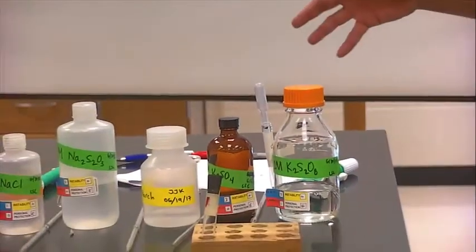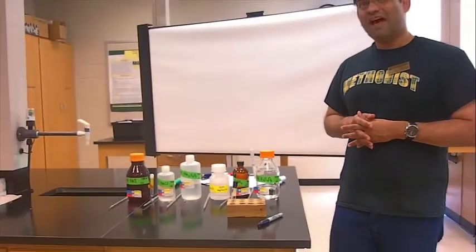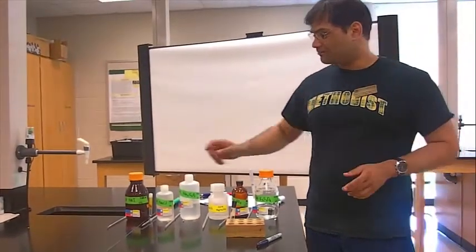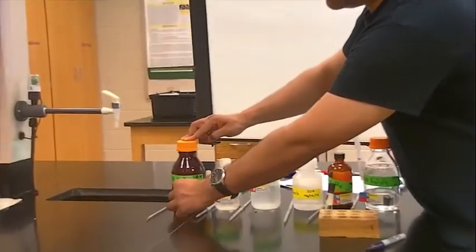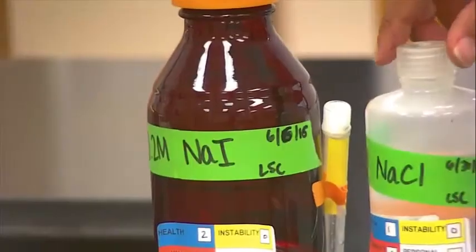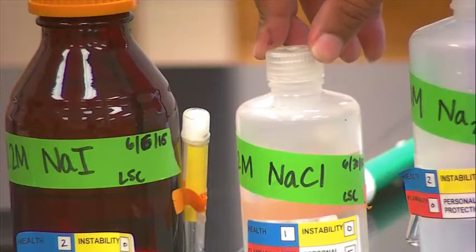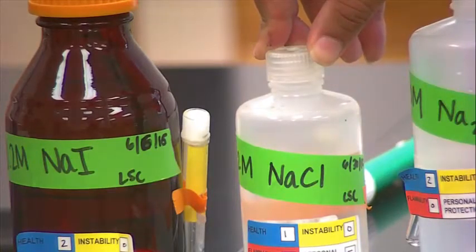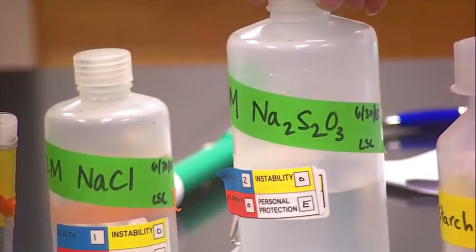So let me just go over what you'll put into the test tube to determine how fast these two will react. If we can just zoom in here, this is our first reactant. It's our main reactant, and that is sodium iodide. This is sodium chloride. That's just going to provide a counter ion so that there's no buildup of excess cations or anions. The third is sodium thiosulfate.